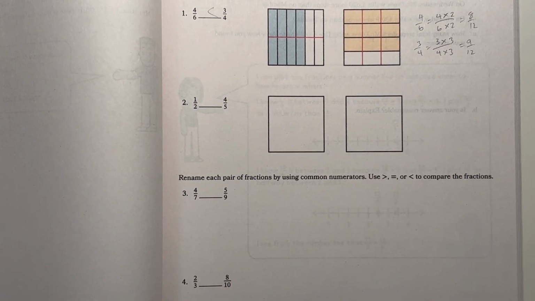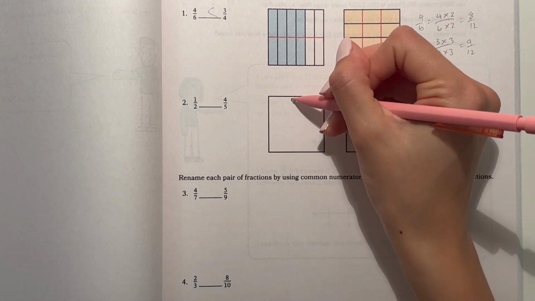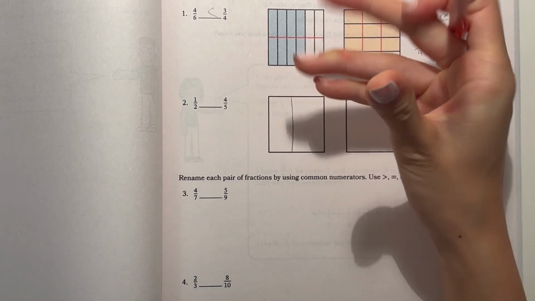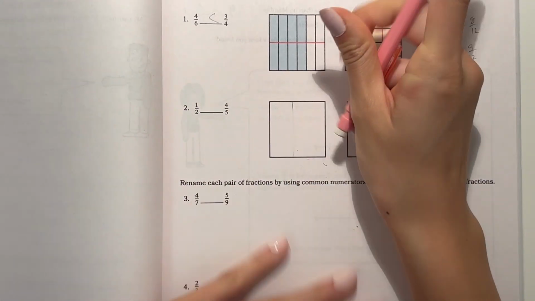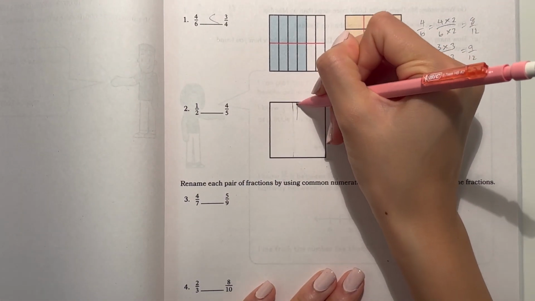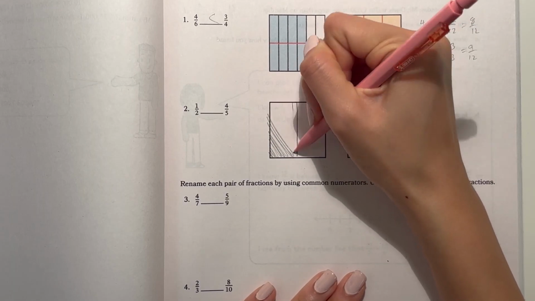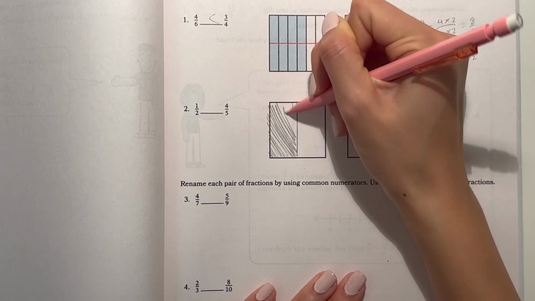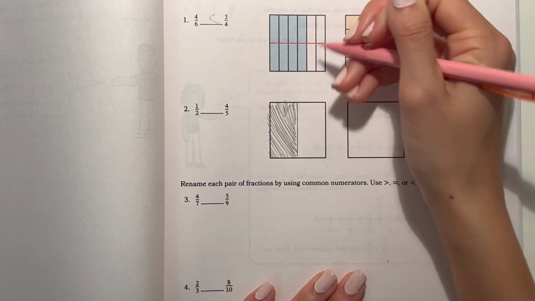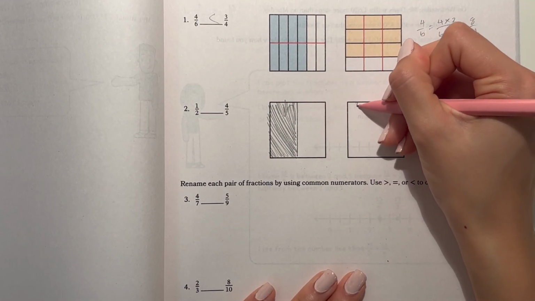And now number 2, 1/2 and 4/5. So this is 1/2. And 4/5.